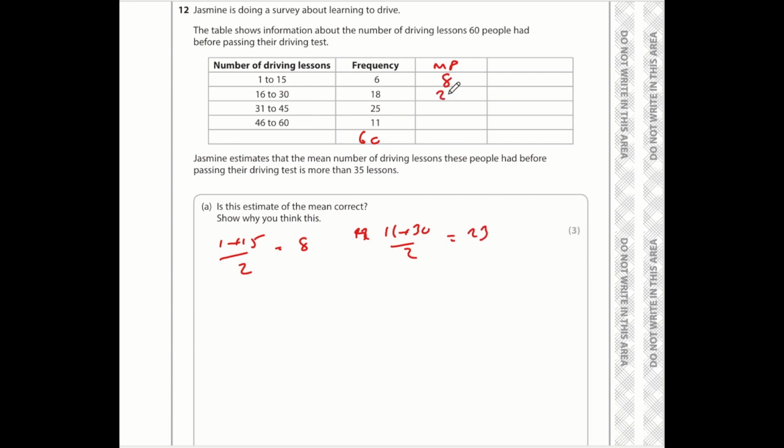Sometimes the midpoint is really easy and you don't actually need to do this calculation, but 31 plus 45 divided by 2, here the numbers are a little bit of a pain. 31 plus 45 is 76, divided by 2 is 38. And the final one, 46 plus 60 divided by 2 comes to 106, and 106 divided by 2 is 53. There we go, so we've got the midpoints.